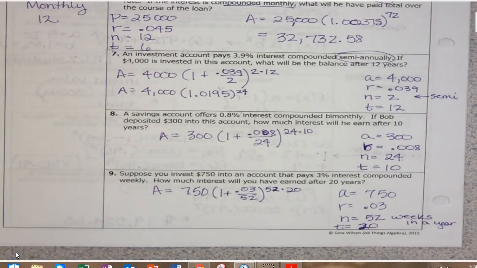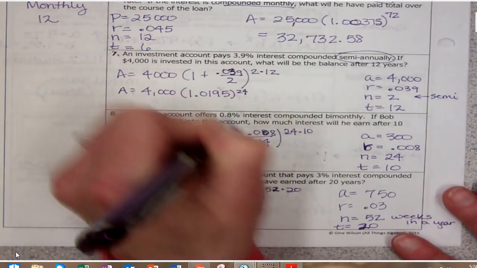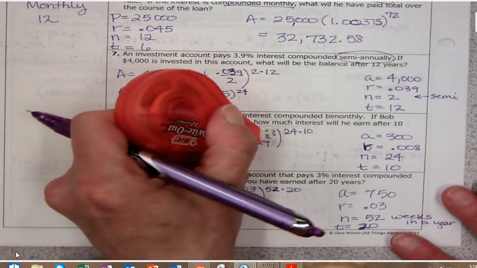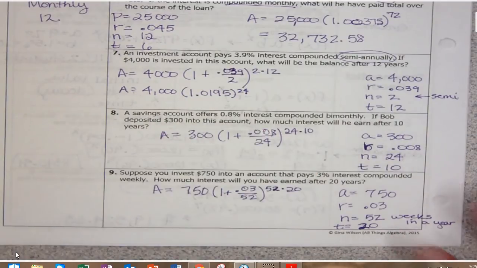Alright, here are your equations. If you got one wrong, double check your equation first and then retry it.